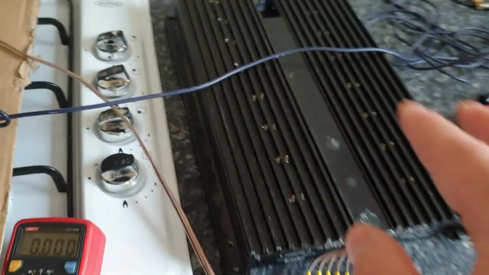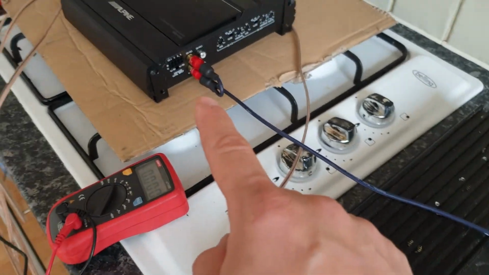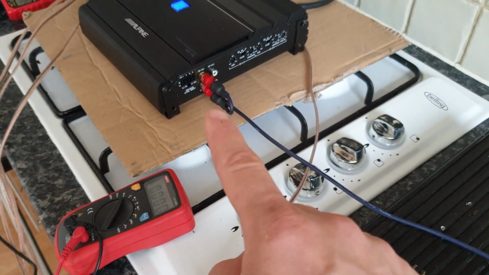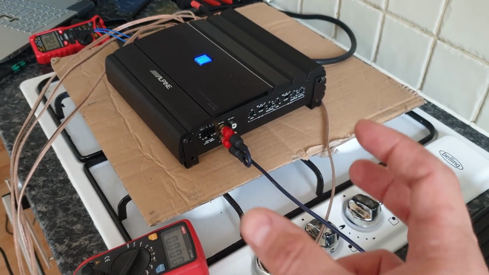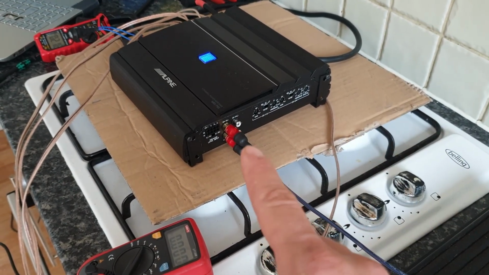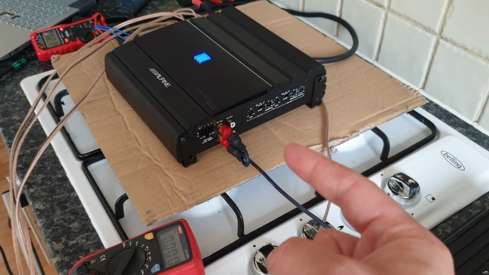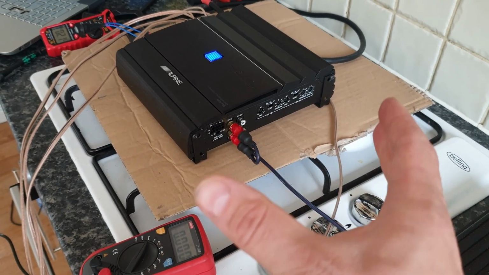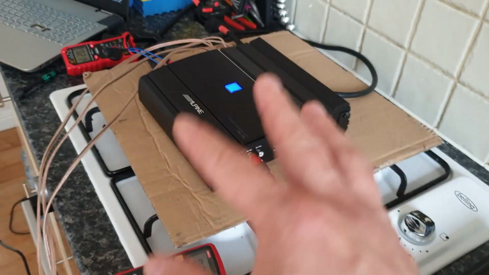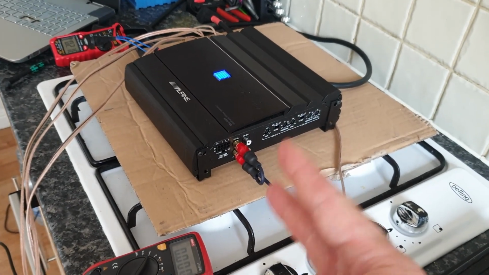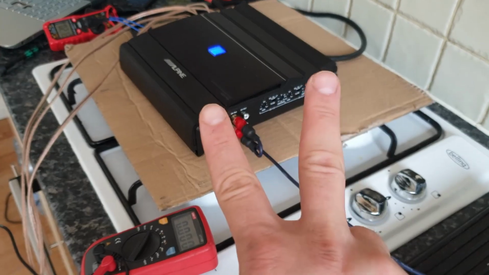At the moment, I have only two channels running, 1 and 2, because apparently this amp needs all 4 RCAs for 4 channels. Some amplifiers have a switch if you want to use only 2 RCAs for all 4 channels, but this one needs all 4. So at the moment, just for testing purposes, just 2 channels are running, not all 4. So keep that in mind.